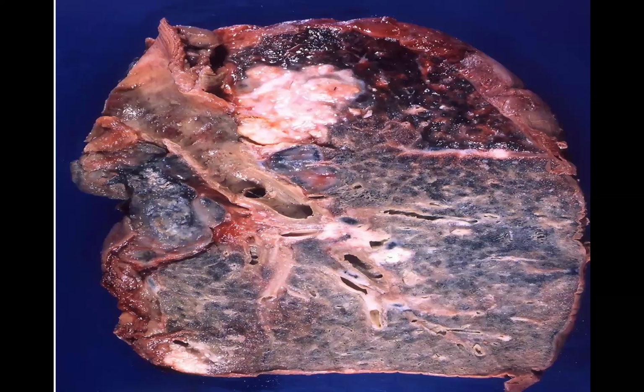Sir, the risk factors usually include smoking, and occupational exposure to substances such as asbestos, silica, heavy metals. Okay, that is called pneumoconiosis, asbestosis. Yes, sir.